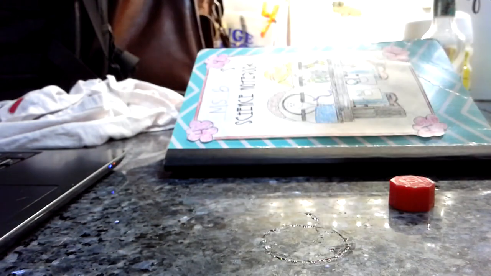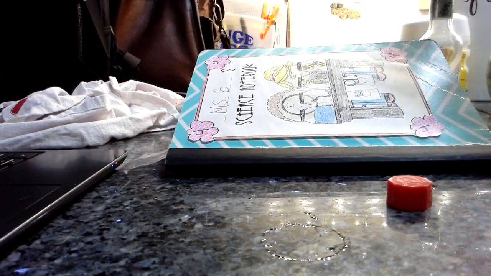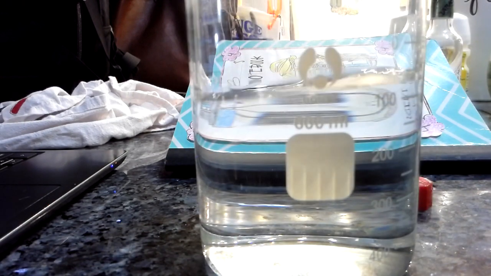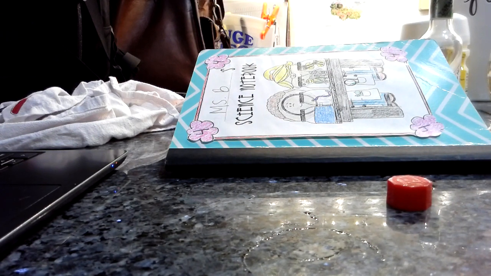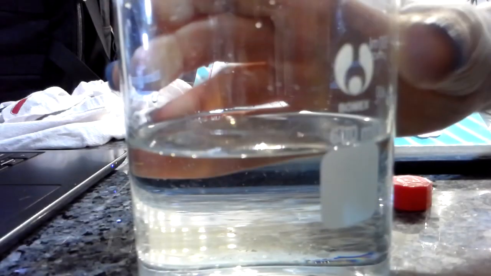All right, now another thing I want to do is let's go back to our beaker of water, and let's add some lemon juice. Let's see if I still have salt water in here, don't I? Let me pour this out. Do you think lemon juice will dissolve in water?